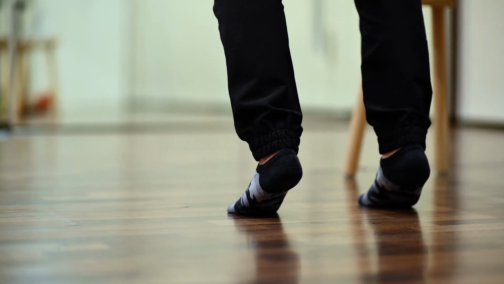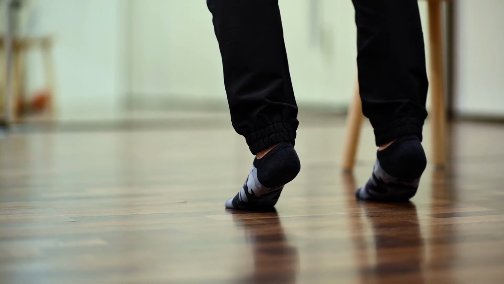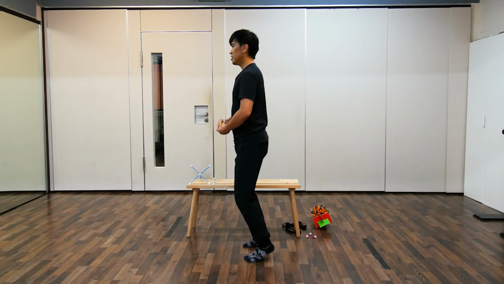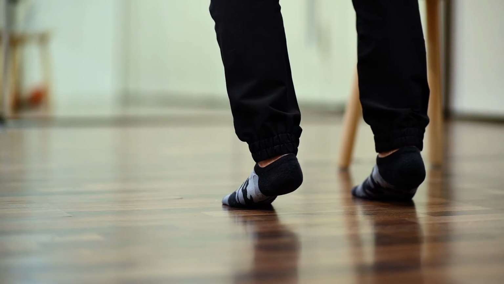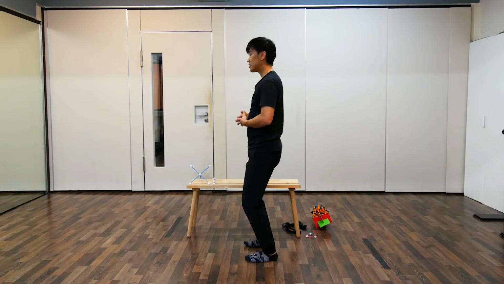Good. Find the weight first before you push away. So this is called the yield and push effect. Now this is Bonnie Bainbridge Cohen's work here in Body-Mind Centering. Okay, if you want to know more. And heels come down and shift coming back. Yay! Let's do that one more time again.